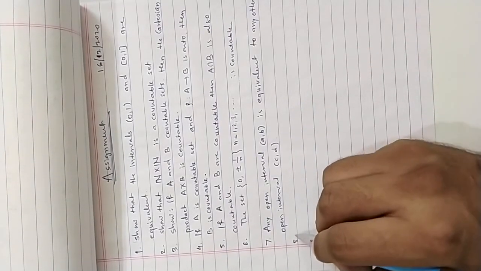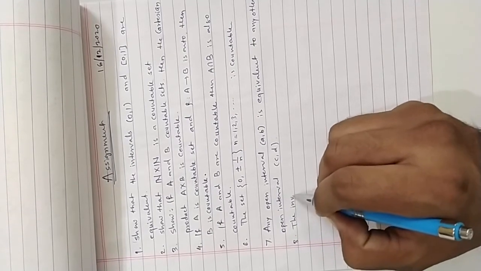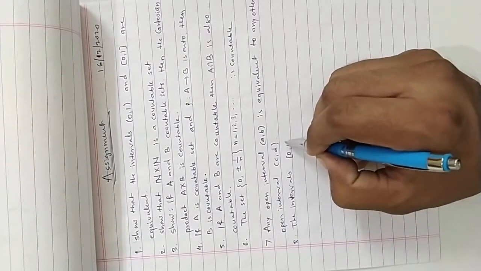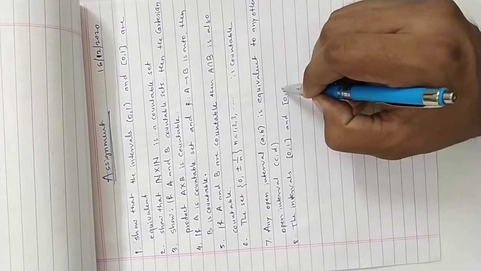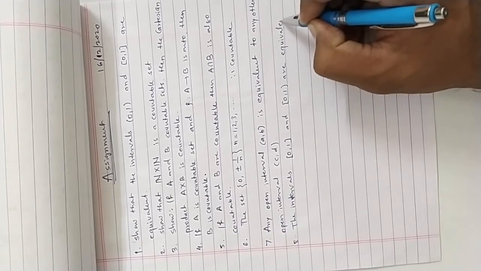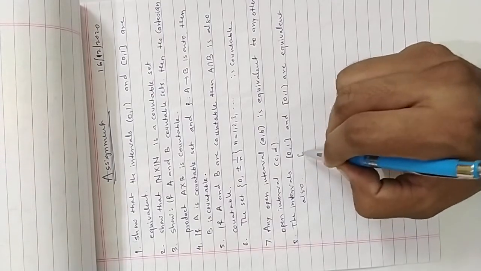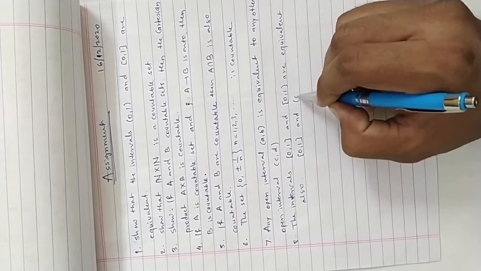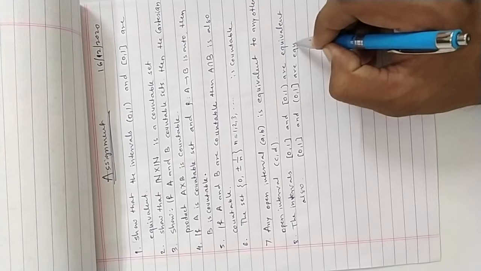The next one is: the intervals closed [0, 1] and semi-open [0, 1) are equivalent. Also closed [0, 1] and semi-closed (0, 1] are also equivalent.